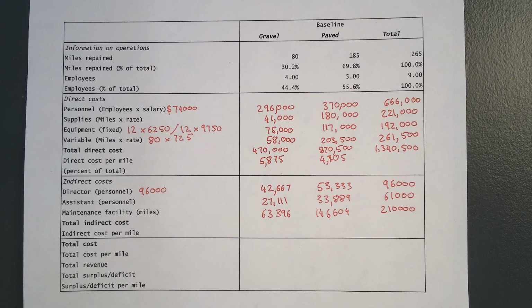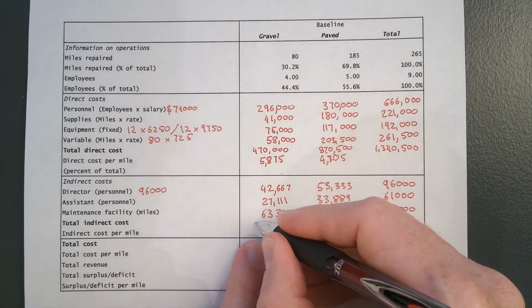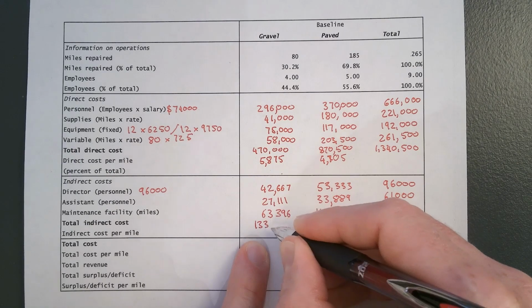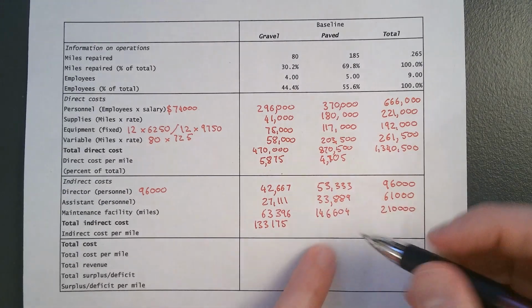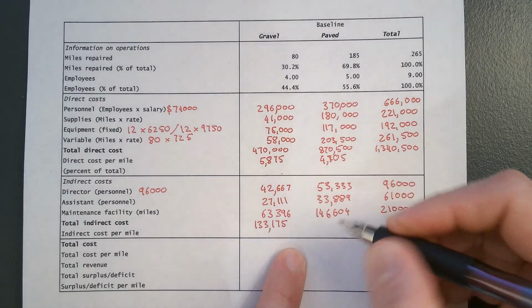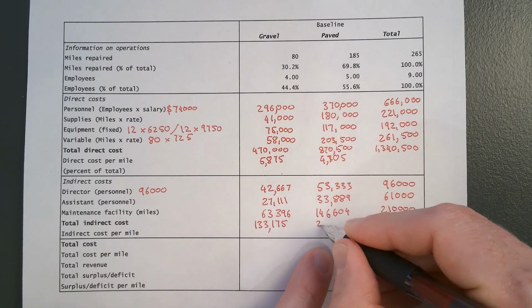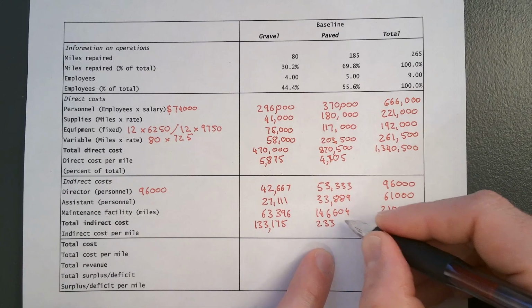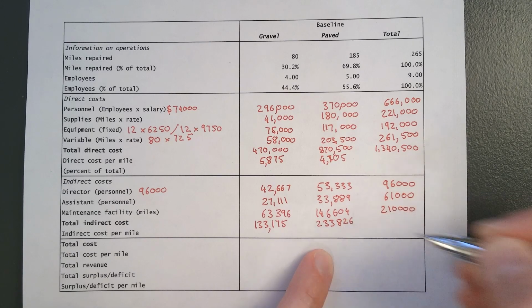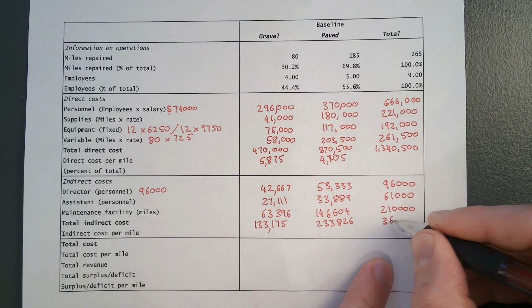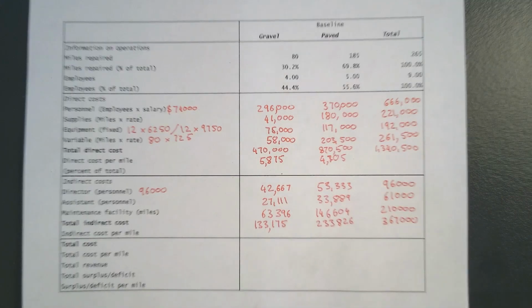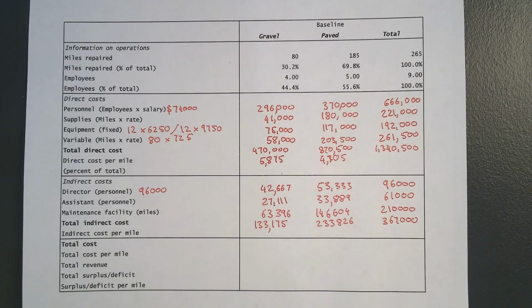And now you see that the total indirect cost allocated to the gravel road is $133,174. And for the paved road, it is $233,826. And of course, this sums up to the total indirect cost associated with the director, assistant, and the maintenance facility.